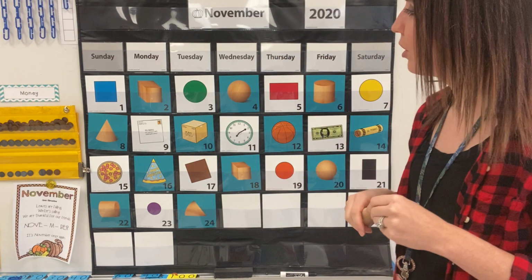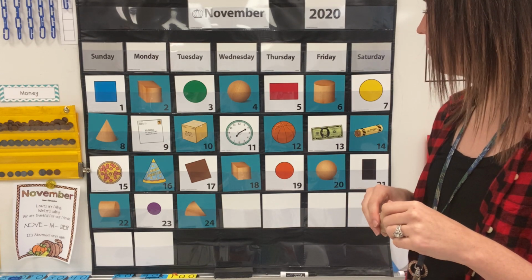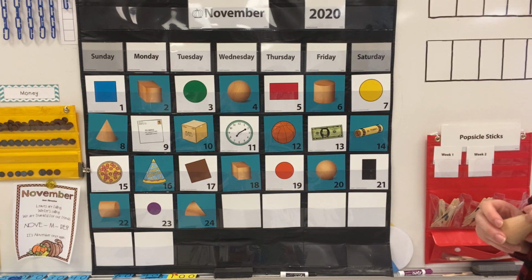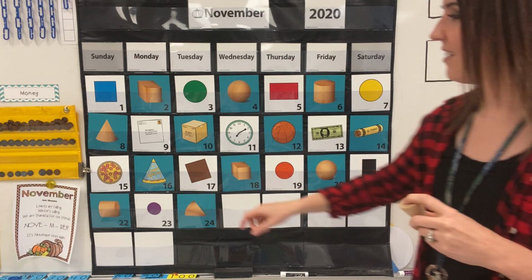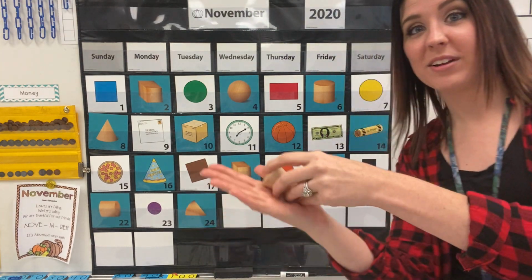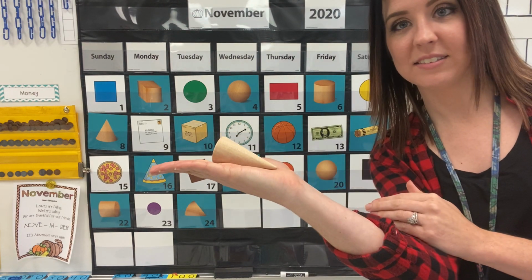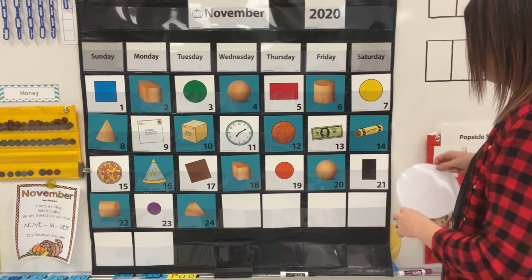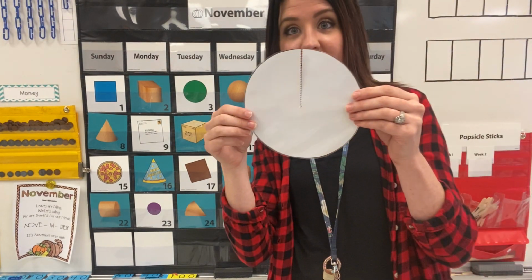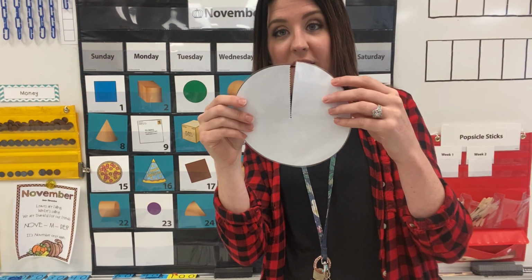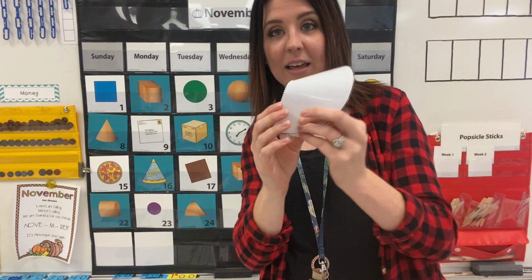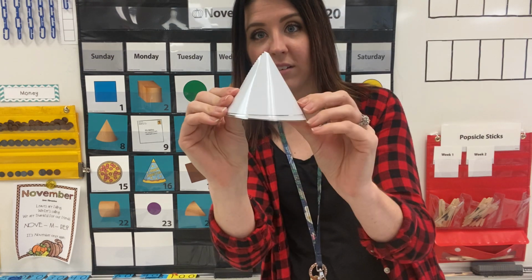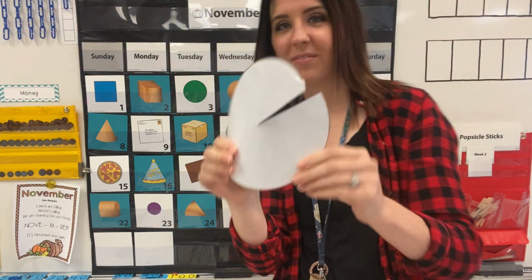Do you see any other cones up there? The party hat. Do you see any other cones? Today's shape is a cone. It's a cone turned over on its side like this. Do you remember what shape I rolled up into a cone last time? I took a circle, cut a little slit in it, and made it into a cone. Ta-da! Cone. All right.